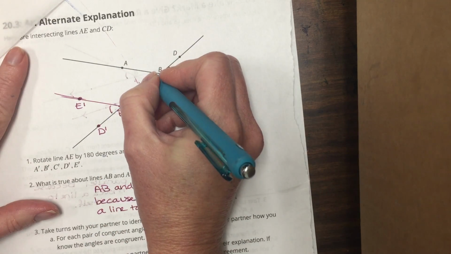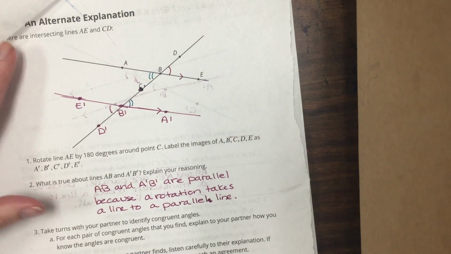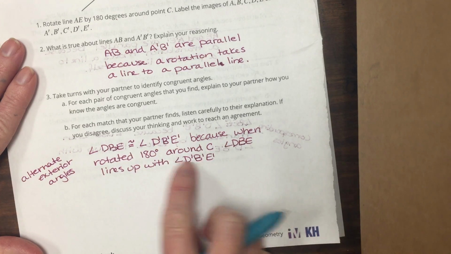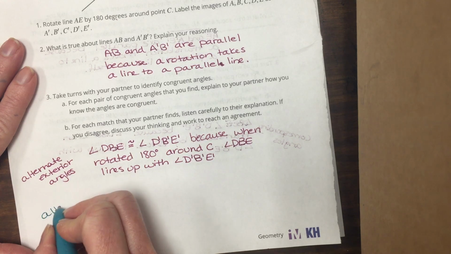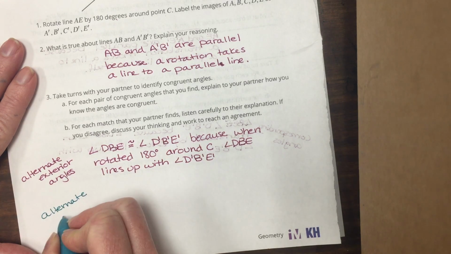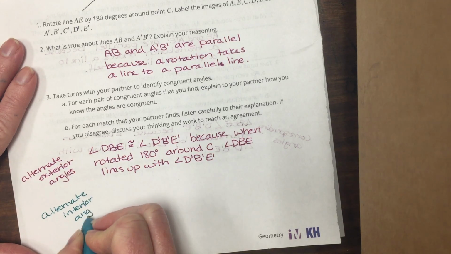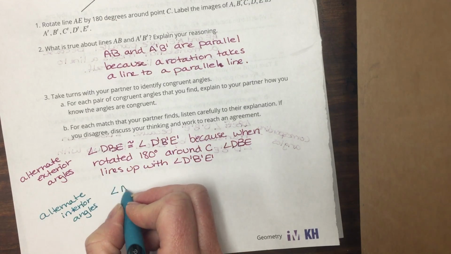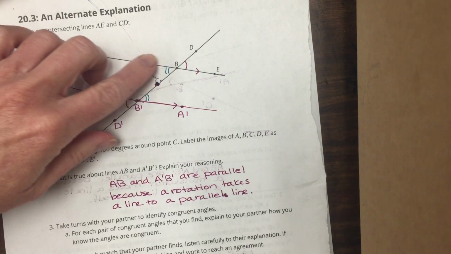So now I'm talking about my two alternate interior angles. So I could rewrite this sentence, changing my angle names for alternate interior angles. That was angle ABC. Let me slide this down.